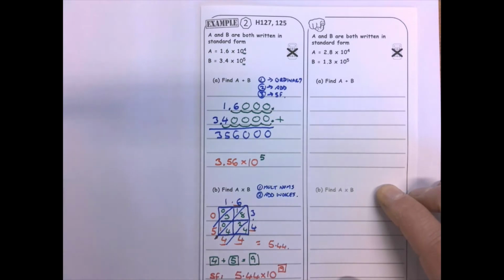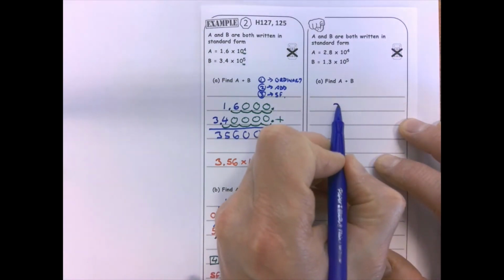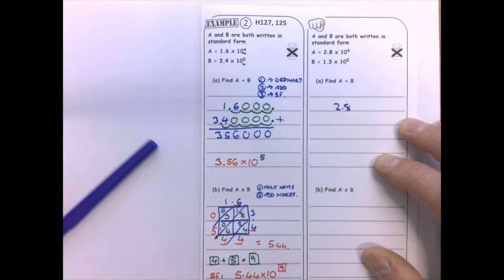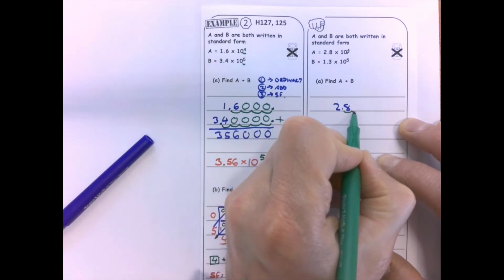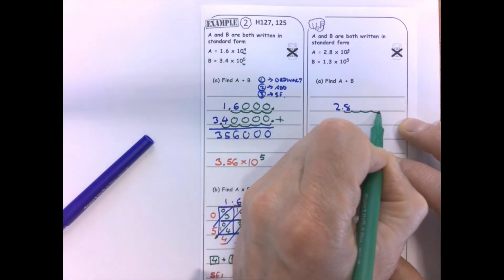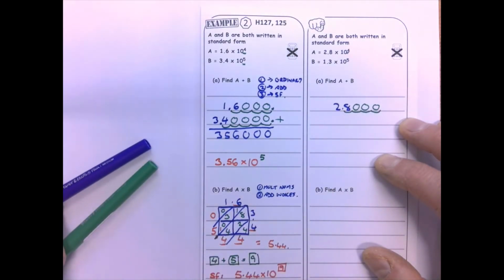Okay, so hopefully you have had a go at that. So let's have a look at this. So we've got 2.8. I need to move the decimal 4 times, right? So 1, 2, 3, 4. I need to fill the holes. Fill the buckets with zeros.